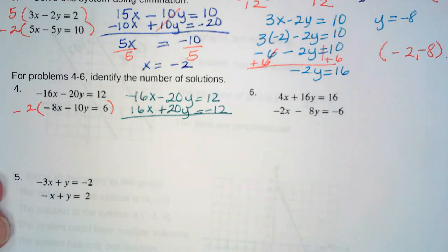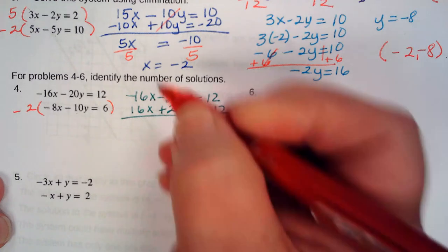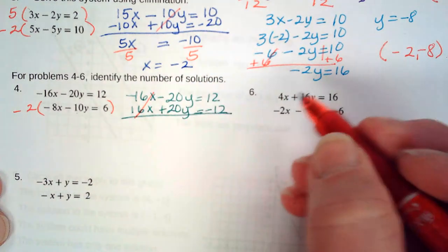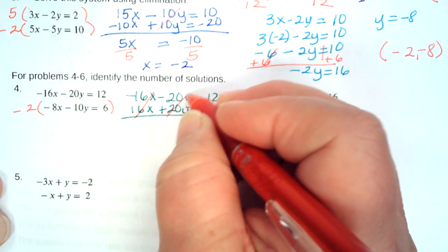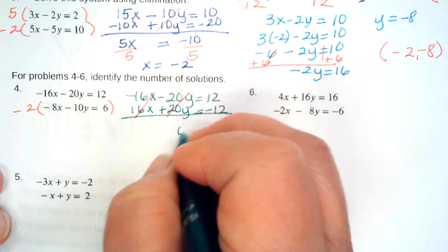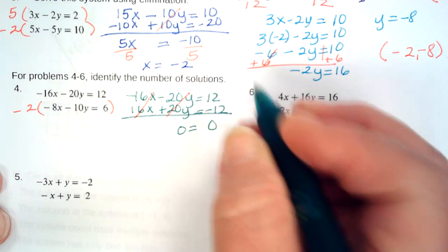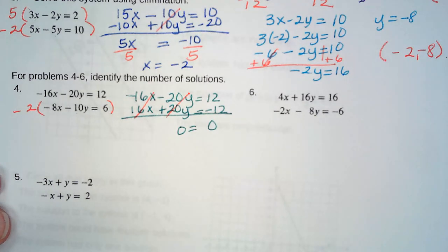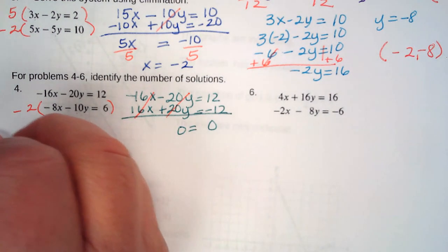As I simplify, -16x plus 16x is 0. -20y plus 20y is 0. So 0 equals 0. 12 plus -12 is 0. When does that happen? That happens all the time. This is an infinite number.